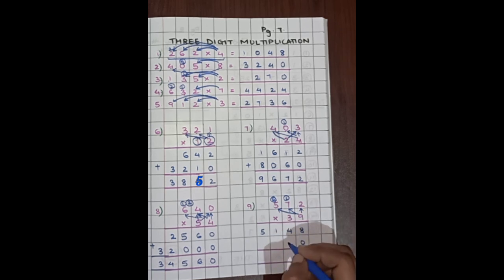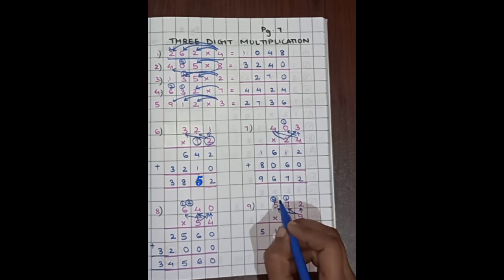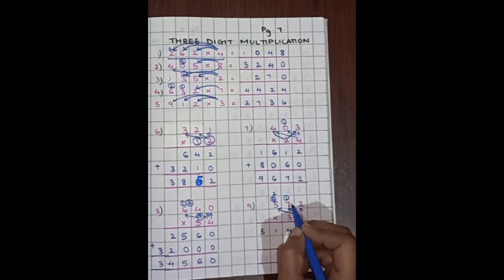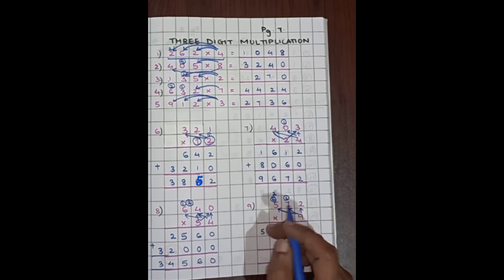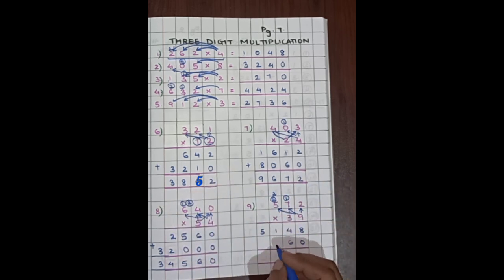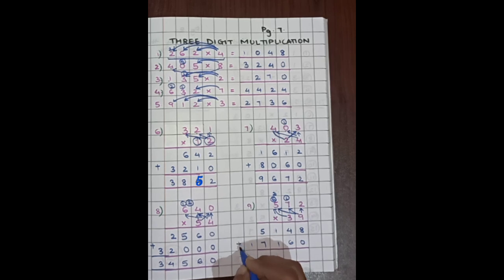3 twos are 6. 7 threes are 21. So 2 will get carried over on your 5, not on your 7. Because it is carrying forward, right? 7 threes will be 21. So 2 here, 1 here. 5 threes is 15. 16, 17. Okay? Now add this. 8 plus 0 is 8.